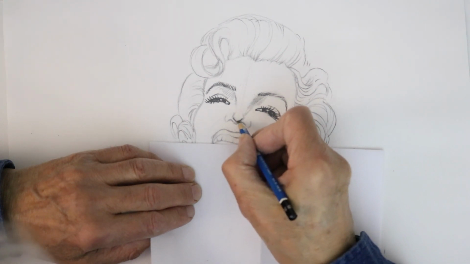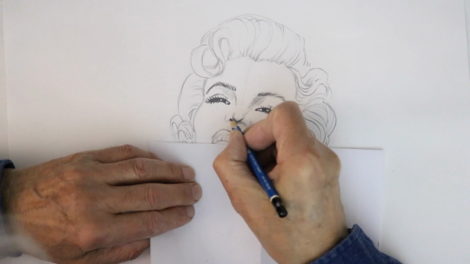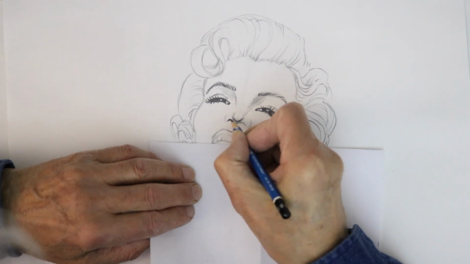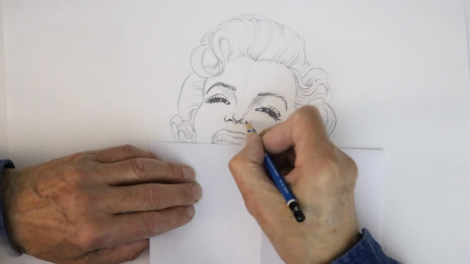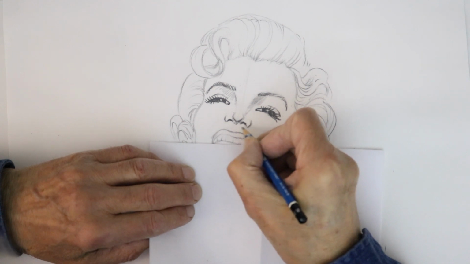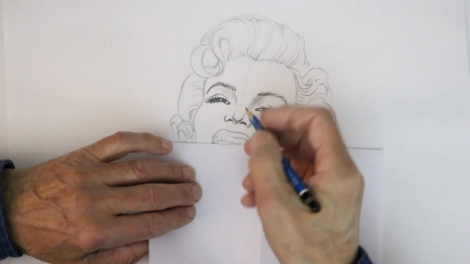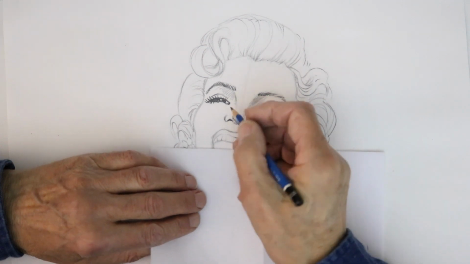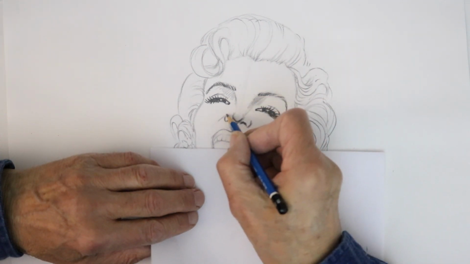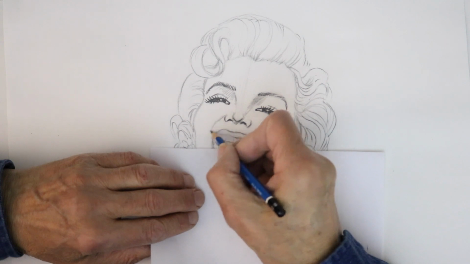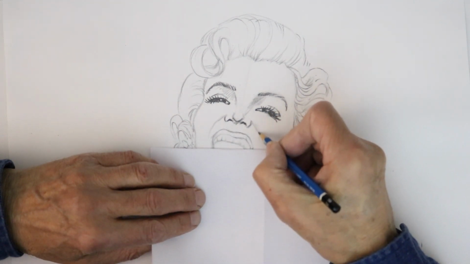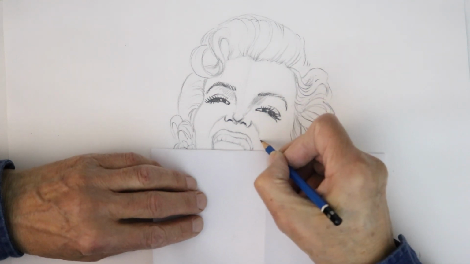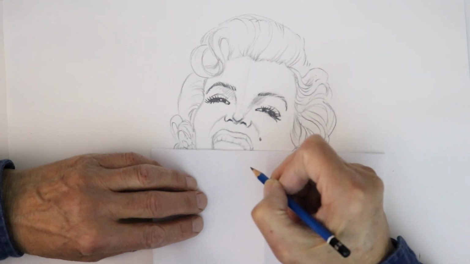Maybe a bit more shading underneath. And then, of course, her nostrils, put a bit of weight on your pencil, coming in. There, like that. And around the side. And because her lips are stretched and open, you will get lines coming from the corner of her nose, just very lightly down over her cheek there. And of course, just below that line, you get the famous beauty spot appearing just about there.